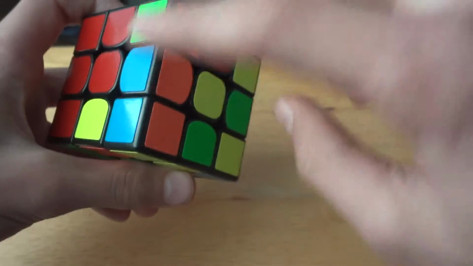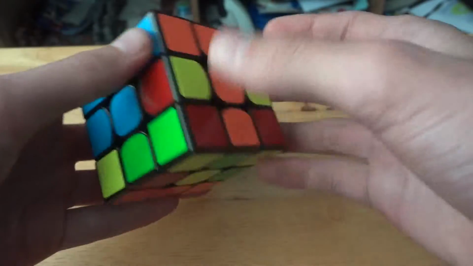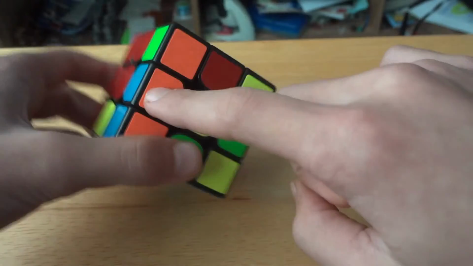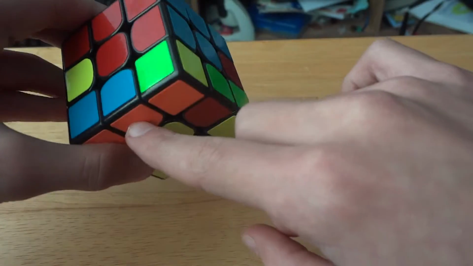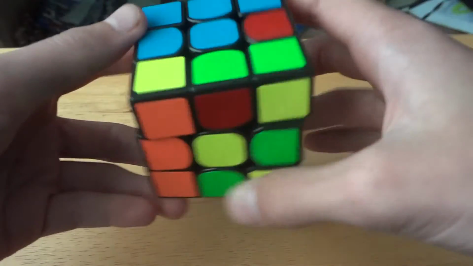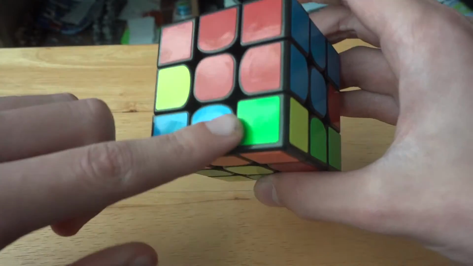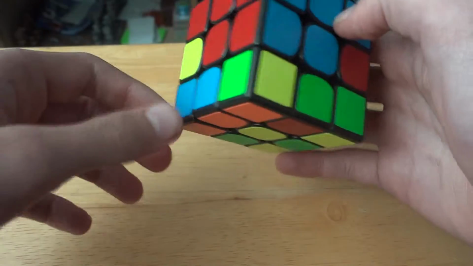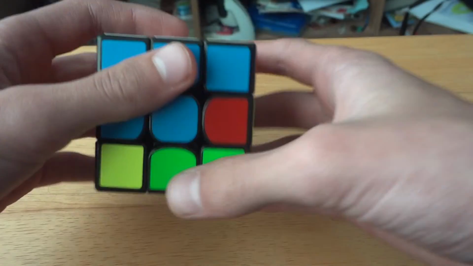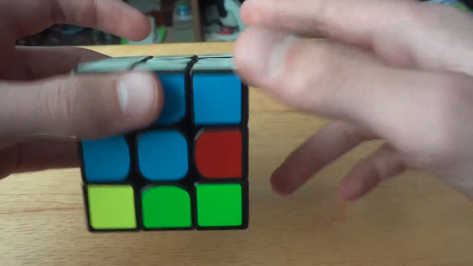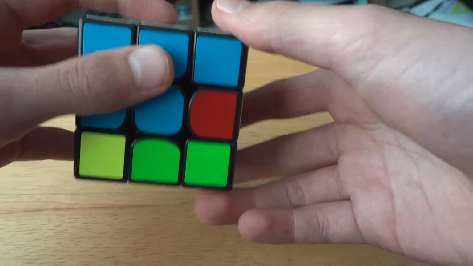So this piece, blue and orange, goes here. So as you can see, the color that's on the bottom of the piece is orange, and it is already opposite the orange face, which is good. And blue is on the side, so we have the blue face facing us. This time, the piece, though, is on the left side of you when you hold it like this. So what you want to do then is the same thing, but on the right side.